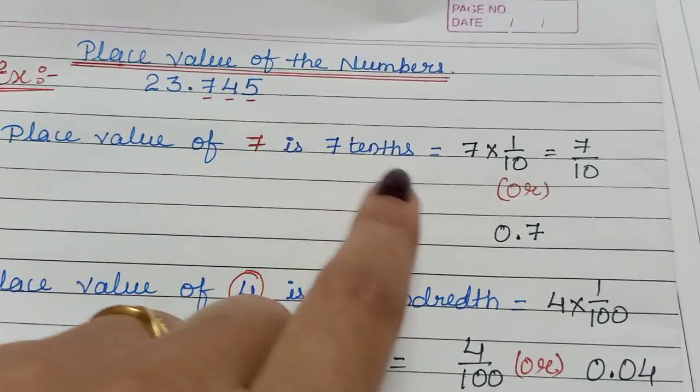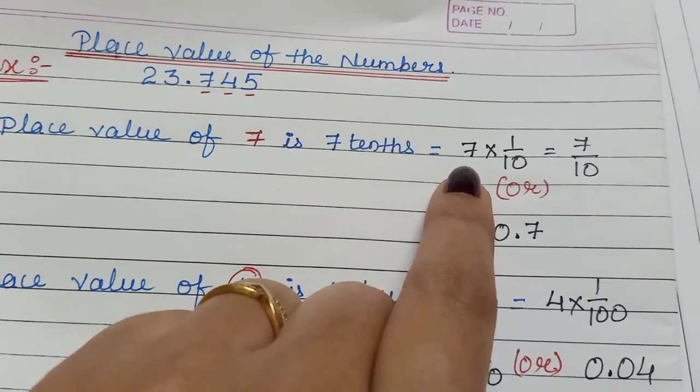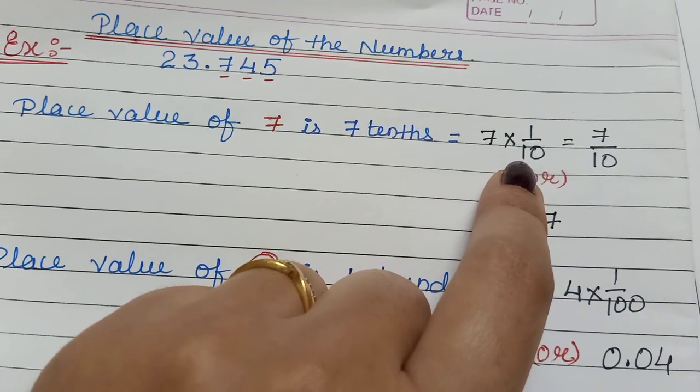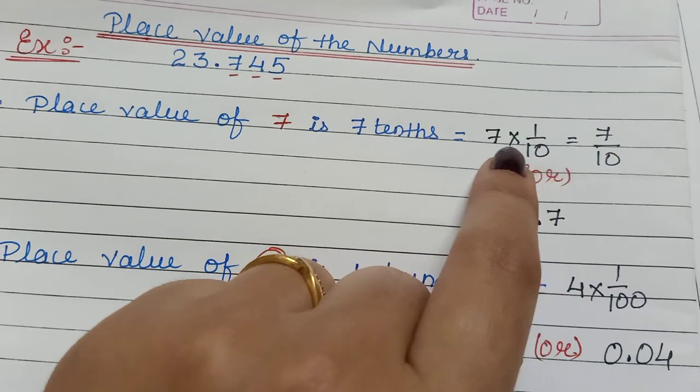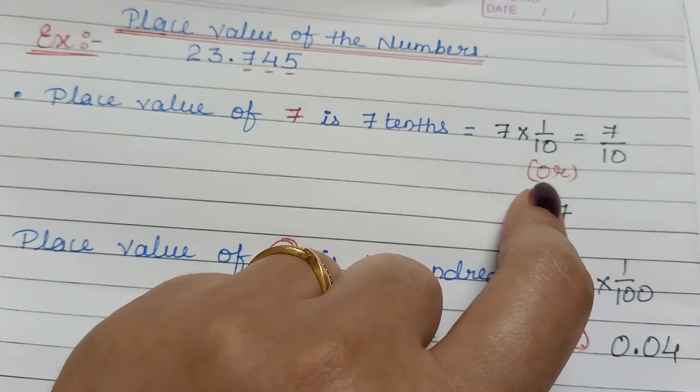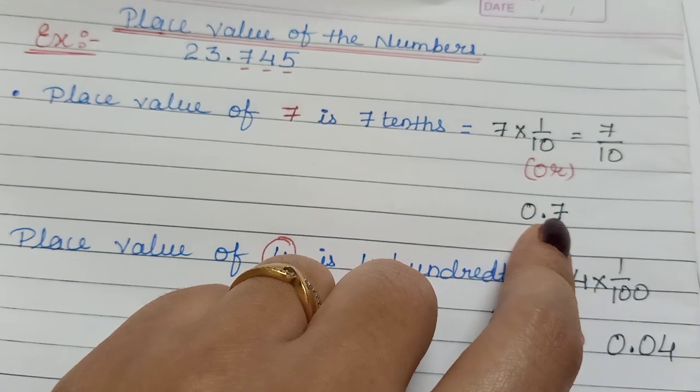So if we write it in fraction form, we can consider it as 7 into 1 upon 10, as we saw. The place value of this is 1 upon 10, that is, we have to multiply it with the 7. Then we'll get 7 upon 10, or this can be written as the decimal 0.7.